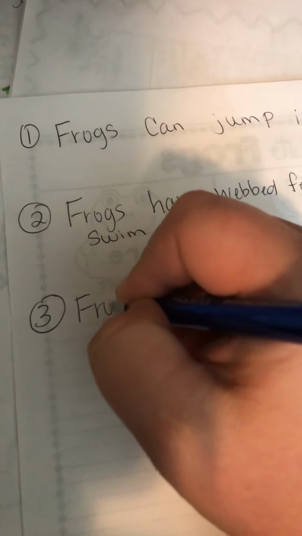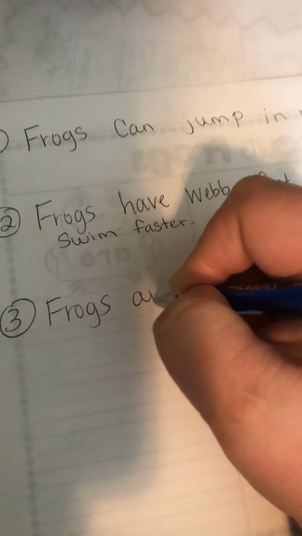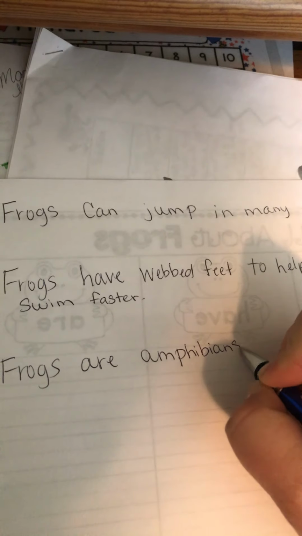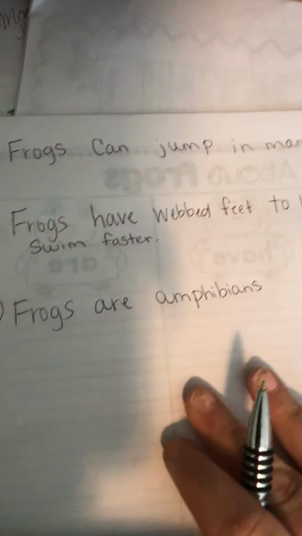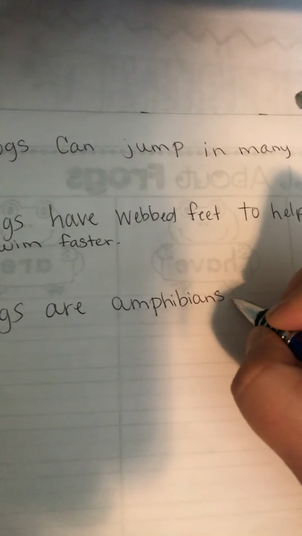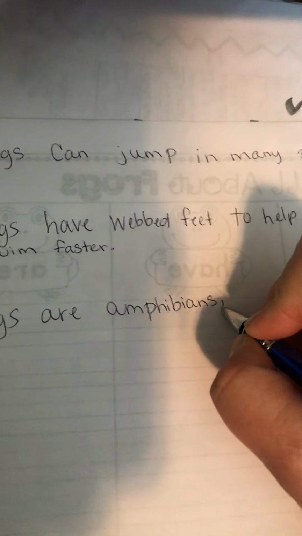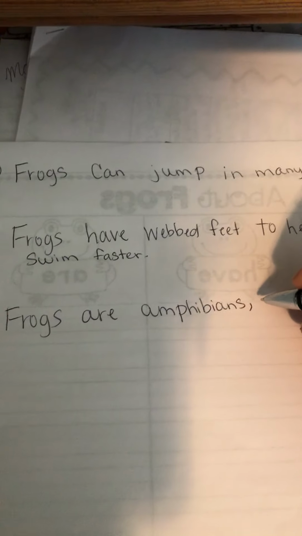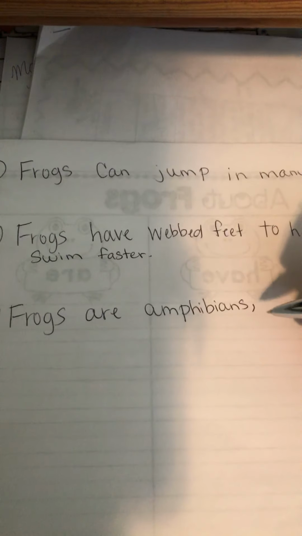So, frogs are, I'm going to make sure I spell this correctly, because there's no sense, amphibians. Okay. To spell it incorrectly when I have all the words in the front. So make sure you're spelling them correctly also. Frogs are amphibians. I'm going to put a comma because we're adding this. What does amphibians mean? Right, they can live in and on land. So in water and on land.